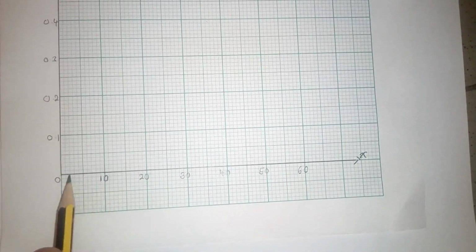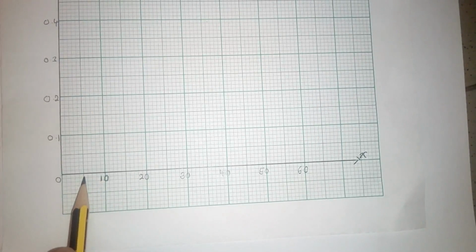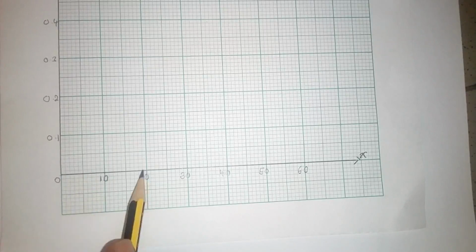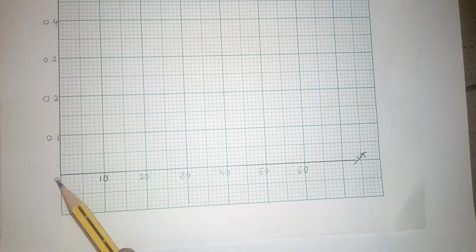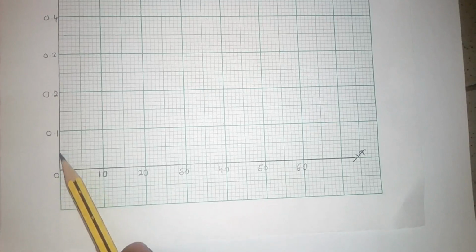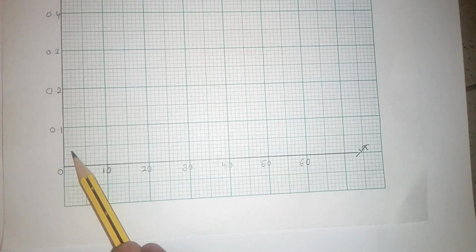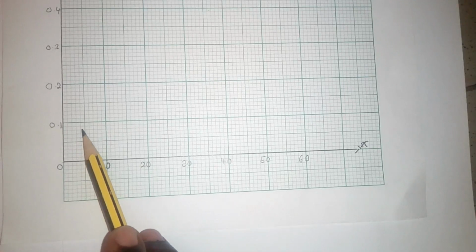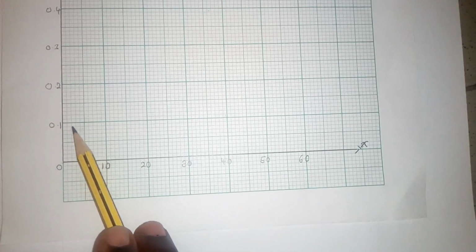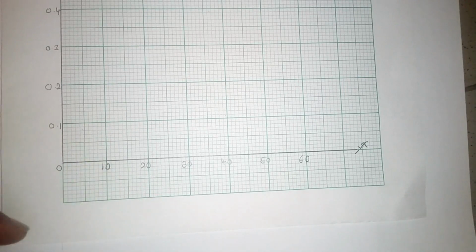If this is 10, what do you think each line means here? This is 1, 2, 3, 4, 5, 6, 7, 8, 9, 10. So each small line on the x-axis is 1. And on the y-axis, this is 0.1, so this is 0.01, 0.02, 0.03, 0.04, 0.05, 0.06, 0.07, 0.08, 0.09, 0.1 here. So each line going up is 0.01.